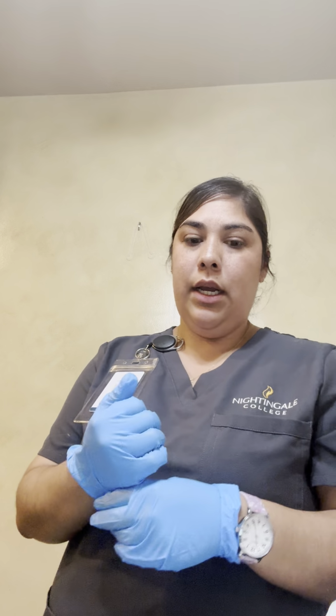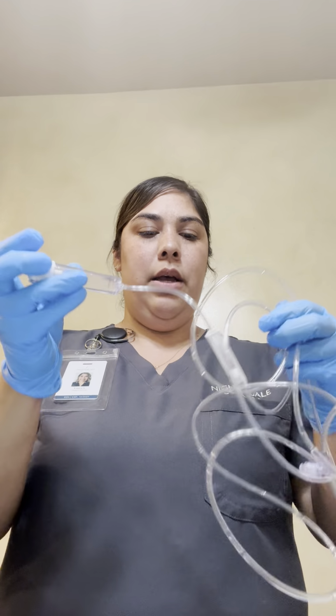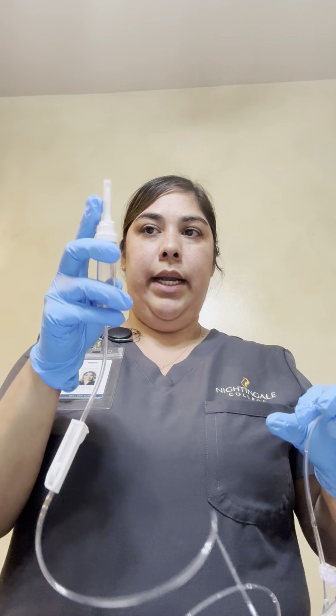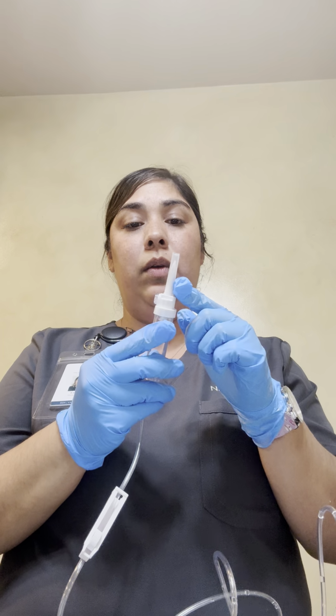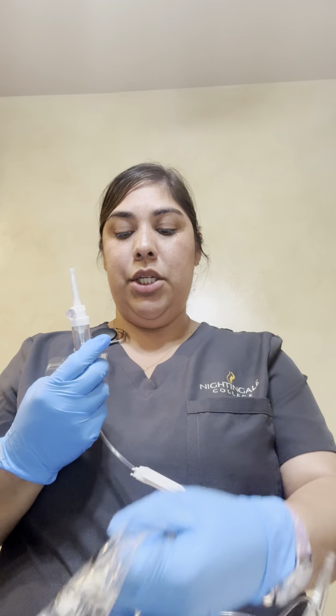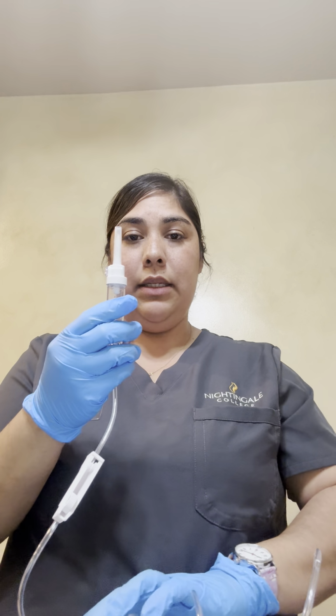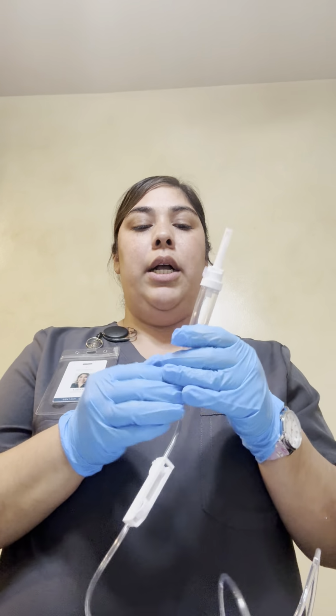Now we're going to demonstrate what we're going to do. This is the main port, the main line, I should say. See, I already touched that. This is my spike. This is sterile. That's why there's a cap on there, because this is going to puncture our bag of medication and our fluids. So that needs to be sterile at all times. We don't want to touch it. We don't want to uncap it until we're ready.